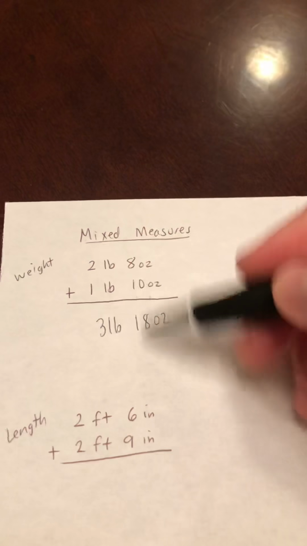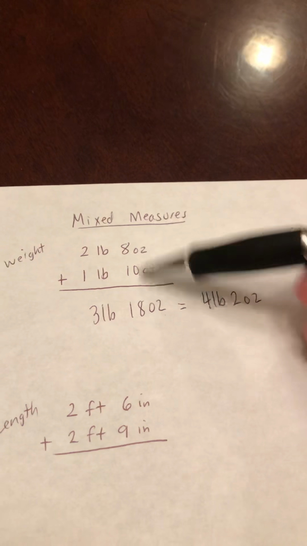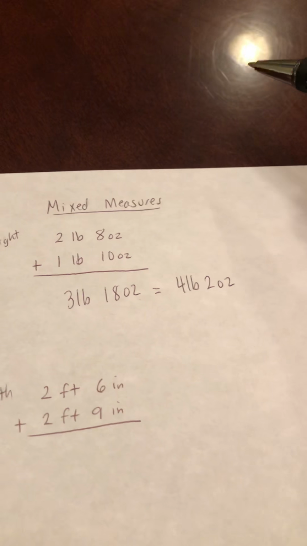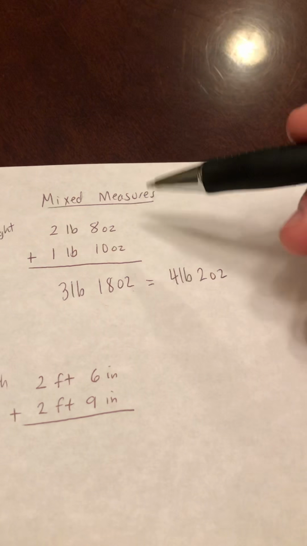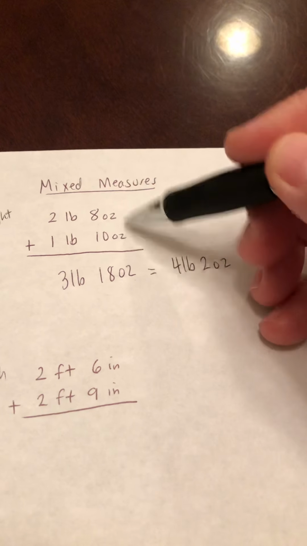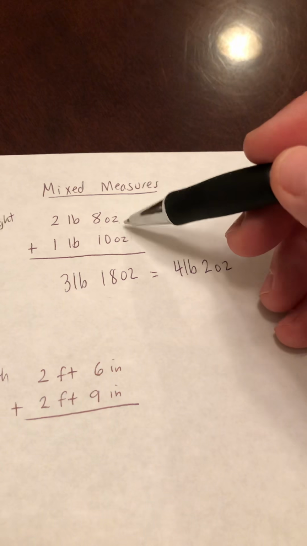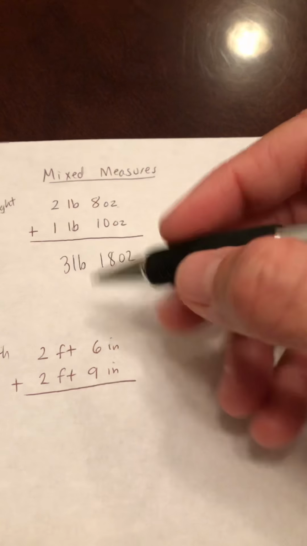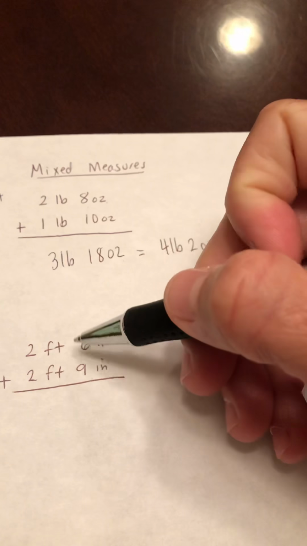And if you just add it straight up like this, you're going to see there's nothing wrong with this addition, but you're not going to find this as an answer choice on your test. You're going to have to convert that answer. All right, and this is different depending on what type of unit you're working with. You've got ounces and pounds. This one here shows inches and feet. So in this case, we're working with addition of length.